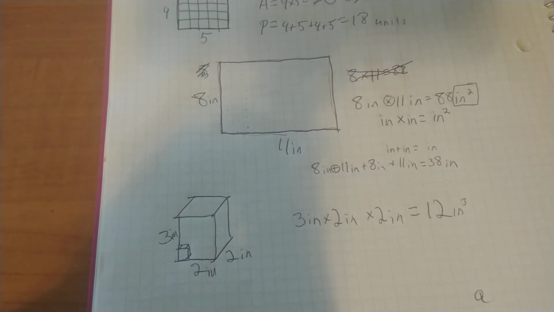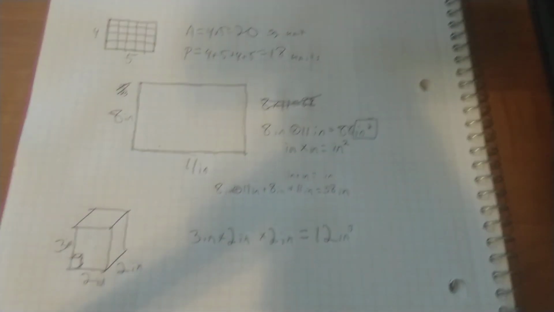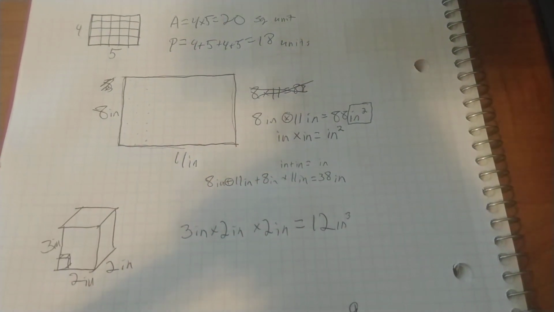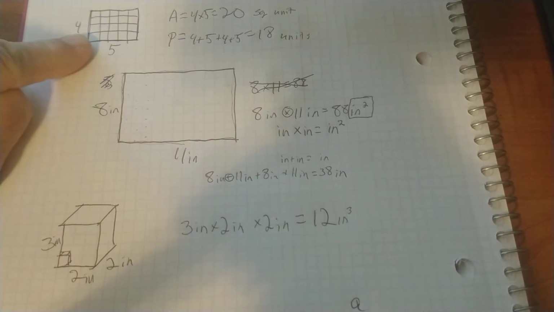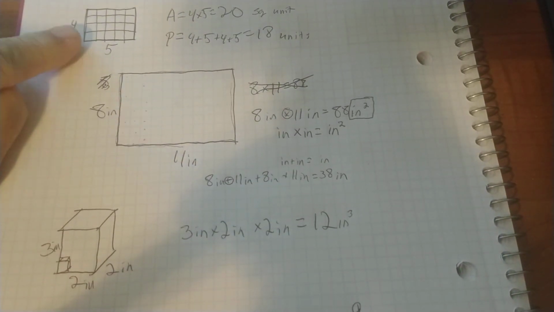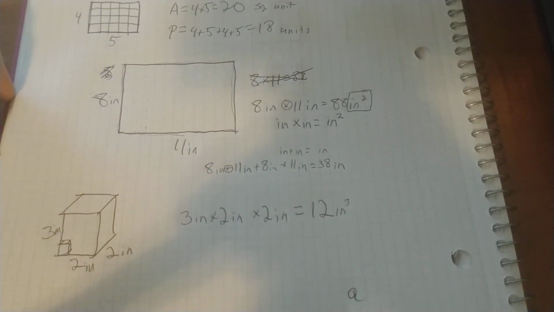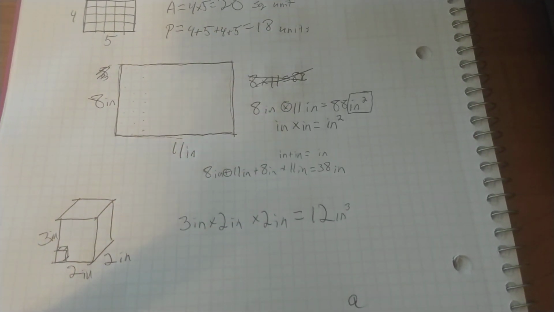I hope that makes sense. Let's go over your answers. If you're a little bit confused on the inches, inches squared, inches cubed, I can explain that. That's not going to be on the test. All that's going to be on the test is what is the area of this shape. 4 times 5 is 20, and then if it's inches squared or feet squared or whatever, that's all you need to know for 5th grade right now. We'll get into volume later.